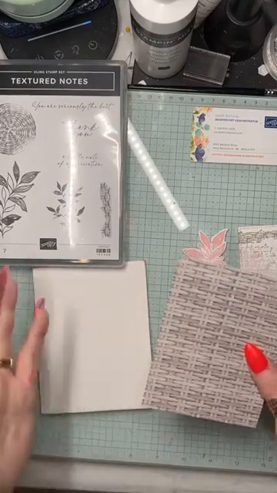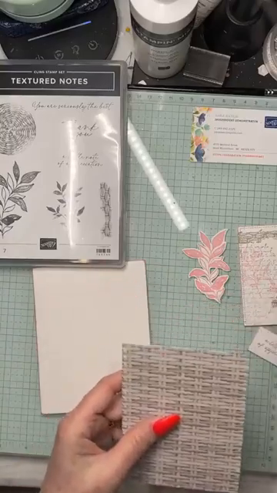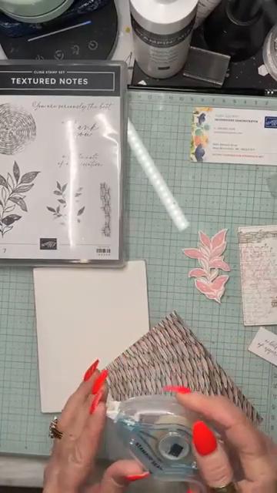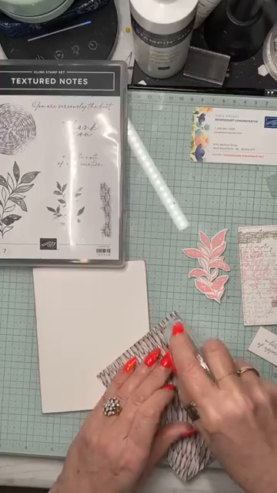Now, could I do the ink on this? I could. I'm not going to. It doesn't need it. Right, let me find my adhesive. Oh, this one. Is it? No. Oh, I thought it was nearly out there.